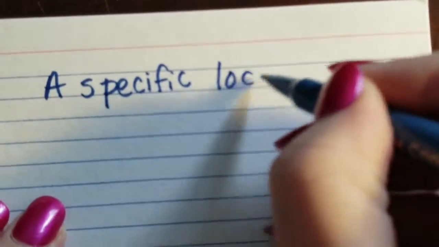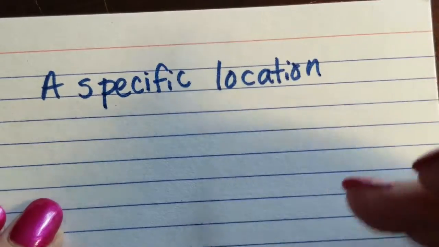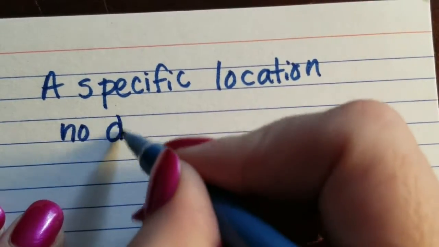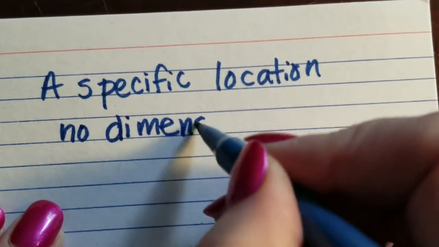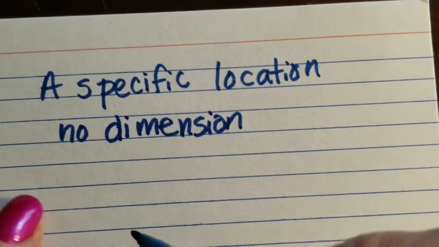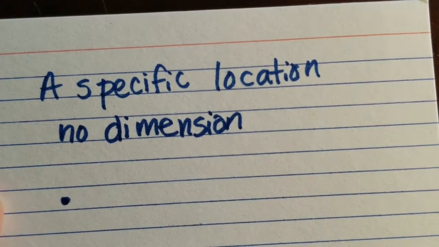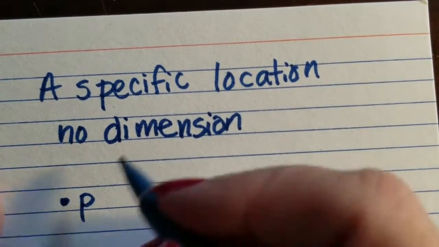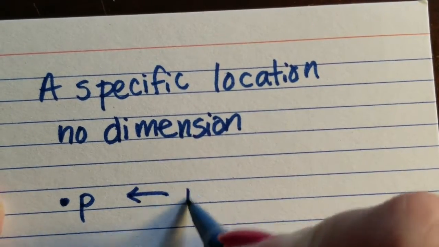One of our undefined terms is a point, and a point is a specific location. It has no dimension though. And it's represented by a dot. And often with a letter identifying it, this would be called point P.